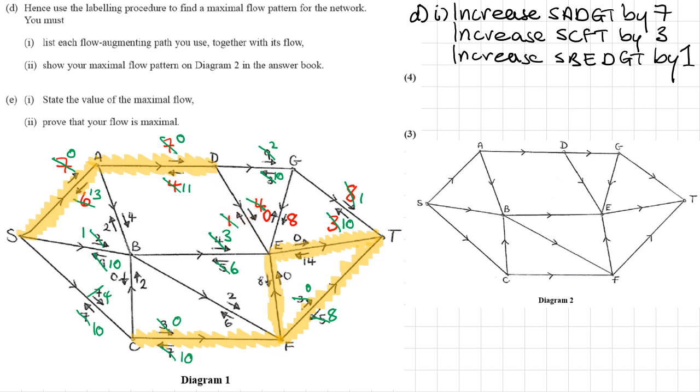So we increase this reverse one by 1. Sorry, so that'll become 0. 1 minus 1 is 0. So decrease by 1 here, increase by 1 here, and then when we get along the top here, we just go back to normal. So 1 and 11, and then here 0 and 11. So that means we now have another saturated arc, which is GT. So we cannot perform any more augmentation.